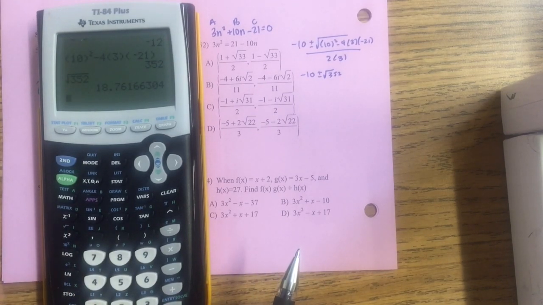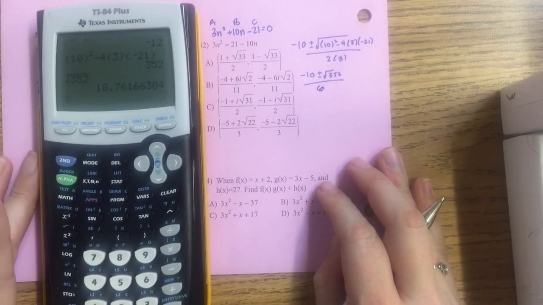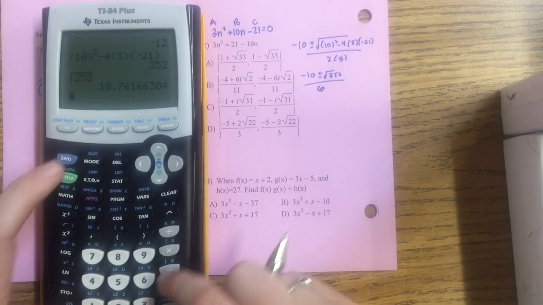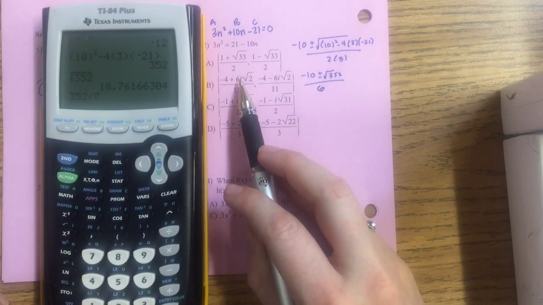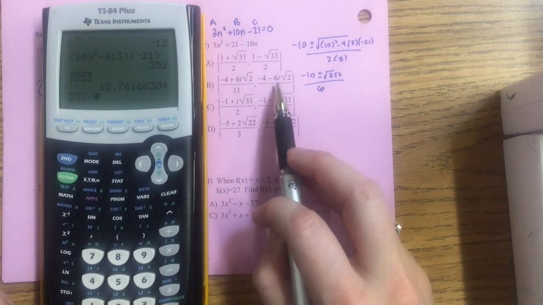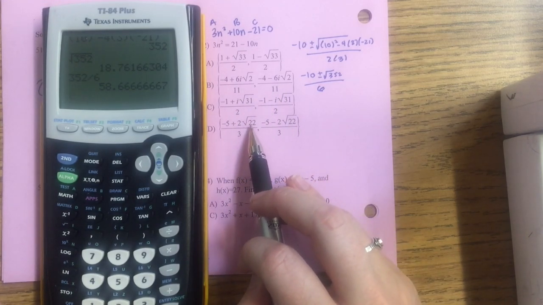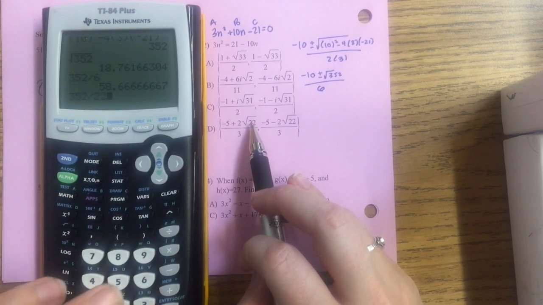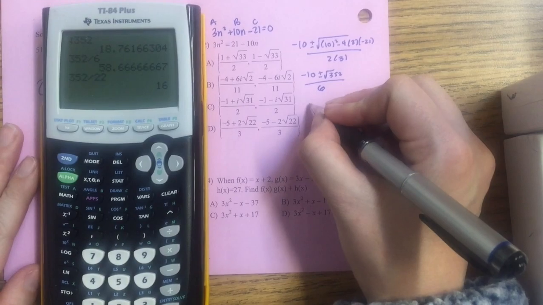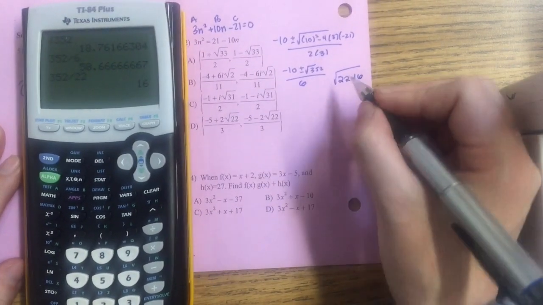It's a decimal, so let's see. 6, we can reduce that. So 352 divided by, I'm going to look at my answers and see what they have. Maybe a 6. Nope, 6 doesn't go into it. Let's try 22. So when I simplify the square root, I get 22 times 16.